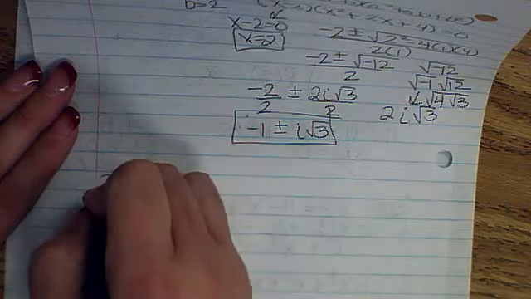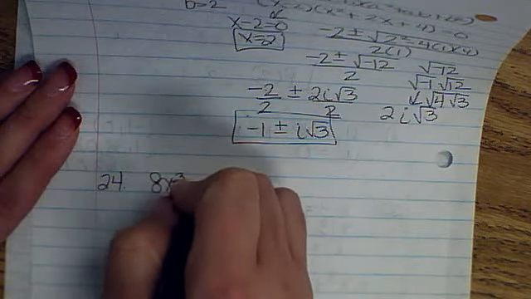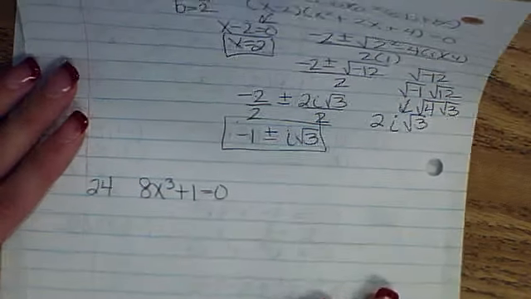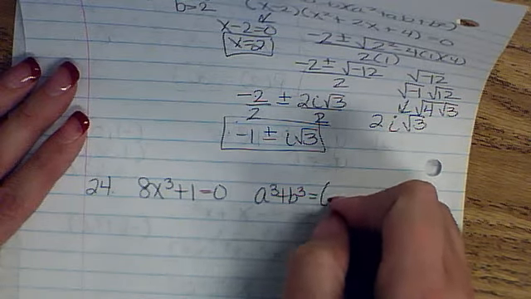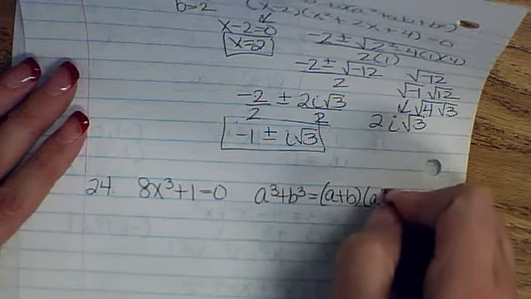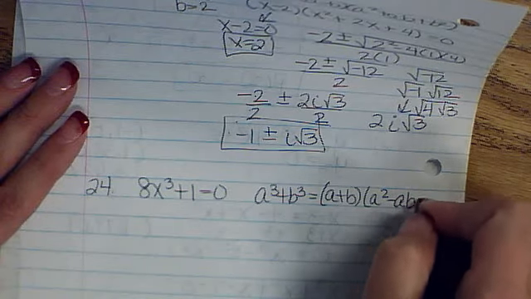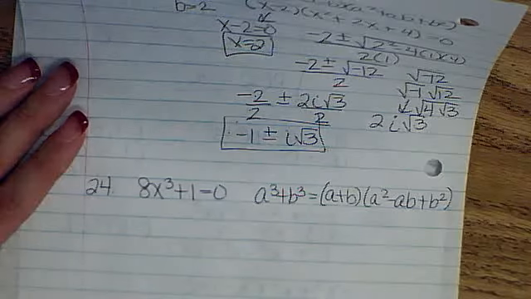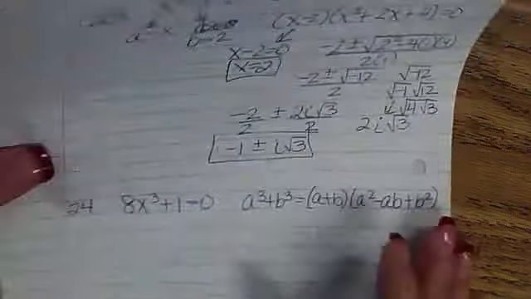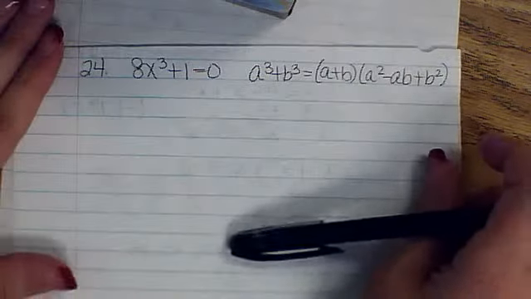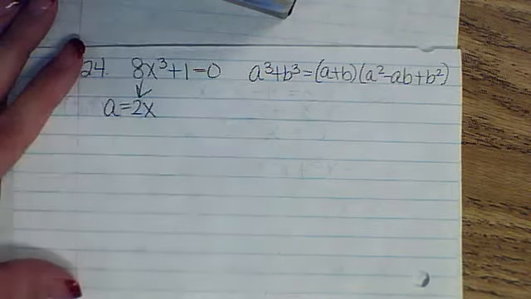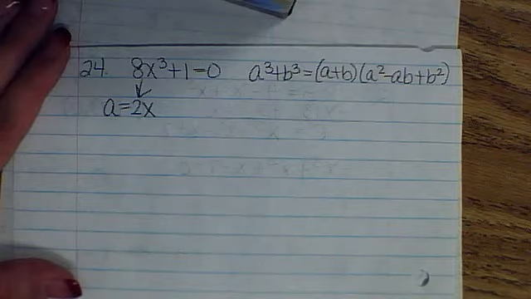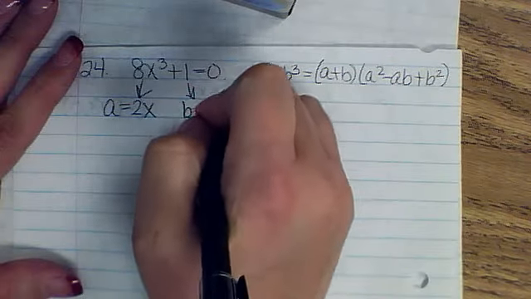So number 24, 8x cubed plus 1 equals 0. So this one, a cubed plus b cubed equals (a plus b)(a squared minus ab plus b squared). 8x cubed means that a equals 2x, because 2 times 2 times 2 is 8, and x times x times x is x cubed. That 1 means that b equals 1.